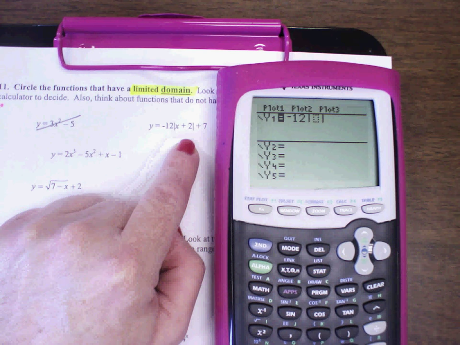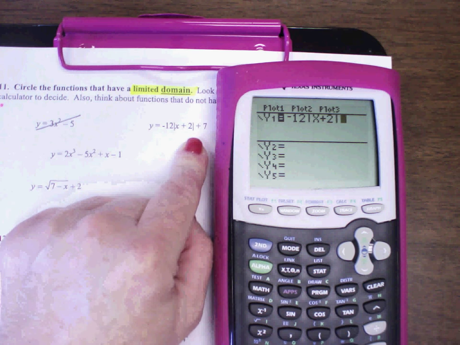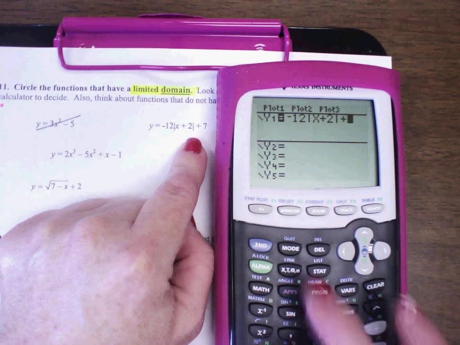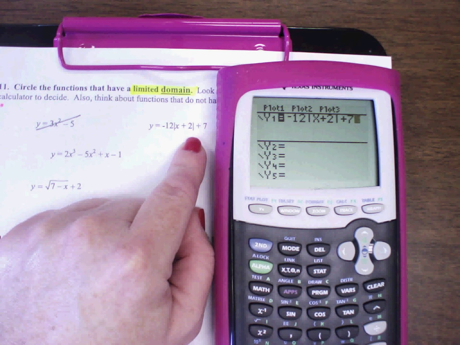Are we good? Graph? All right, is it limited on x? No, it's not. It keeps growing, right? It's going to keep growing, so this is not it. All right, let's go to the next one.